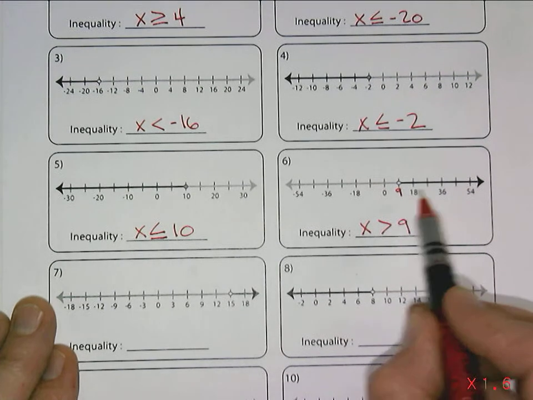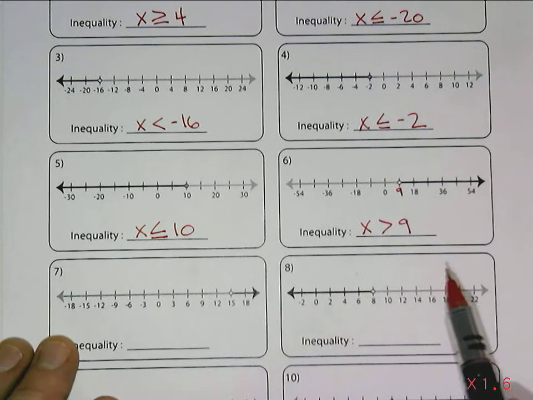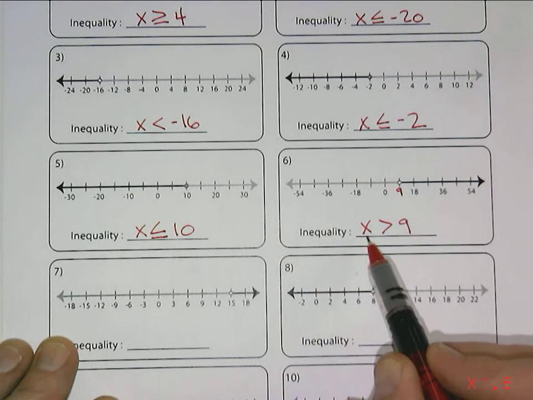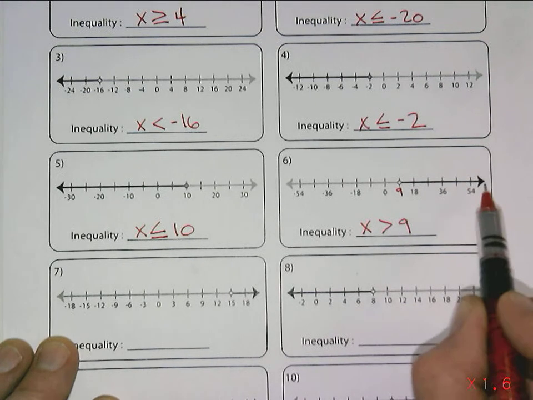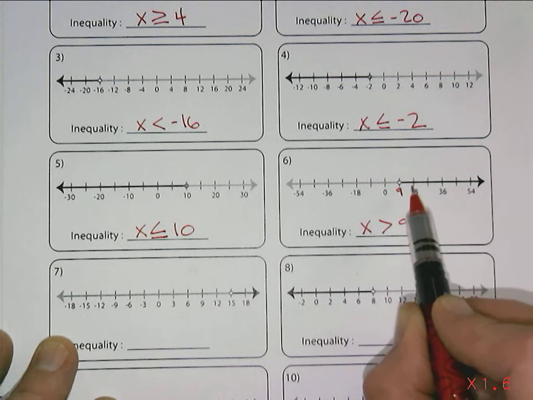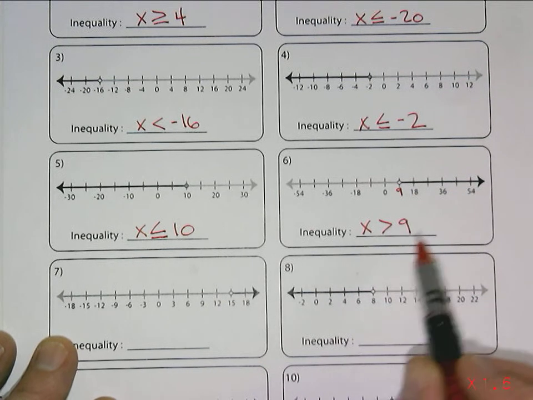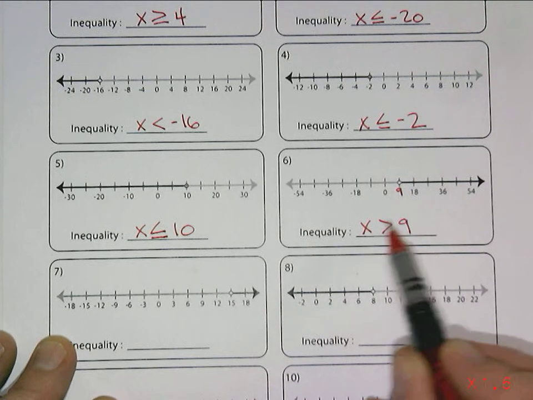So there's all these answers. And the thing with an inequality is all we're doing is saying there's a whole bunch of answers that would make this true. The number 100 would be true for this, which is way off of our number line. But that's why we put an arrow to show that it continues on in that direction really forever. So there's really an infinite number of solutions to this. So we're basically giving a starting point and a direction when we use an inequality.